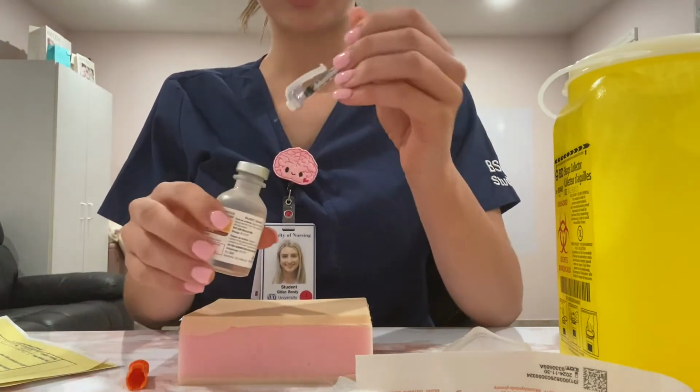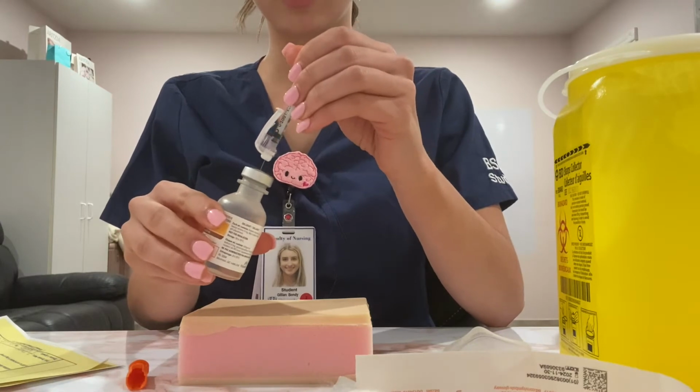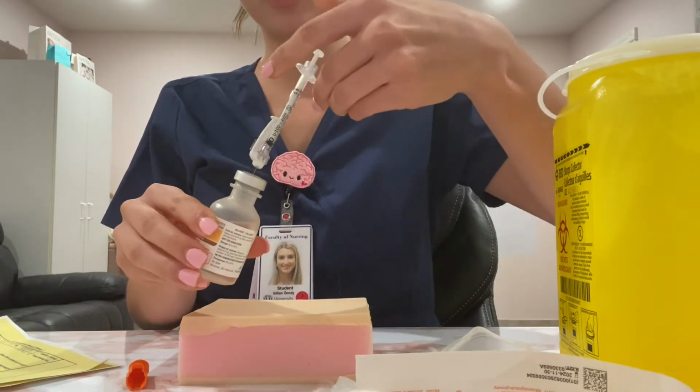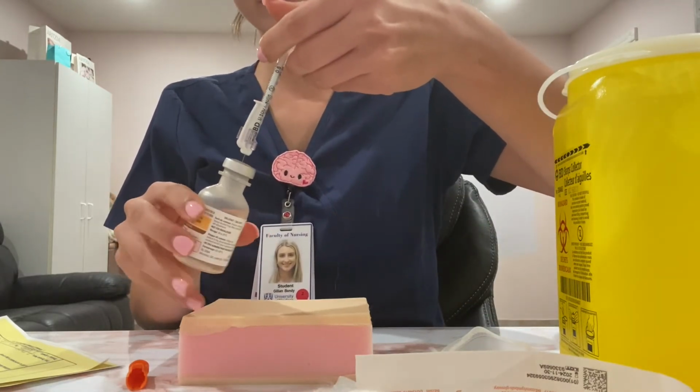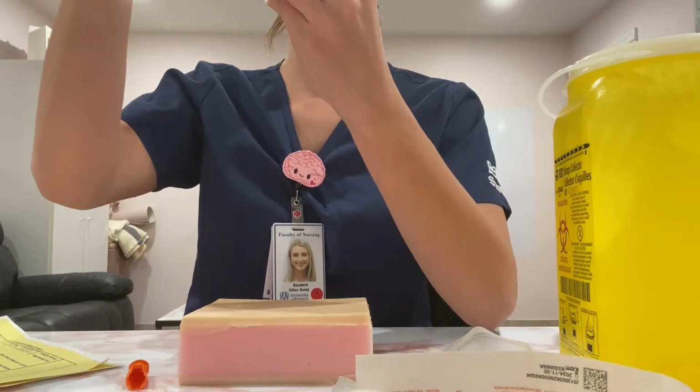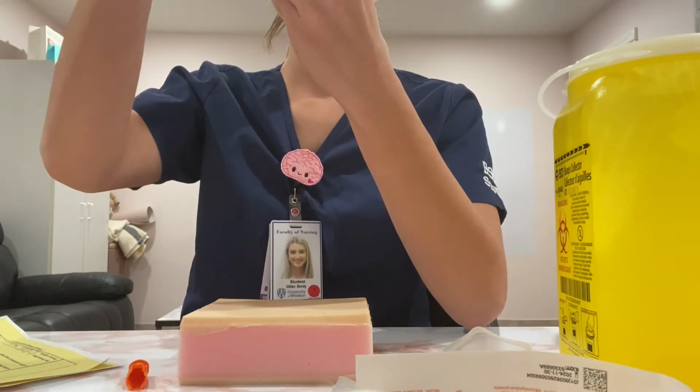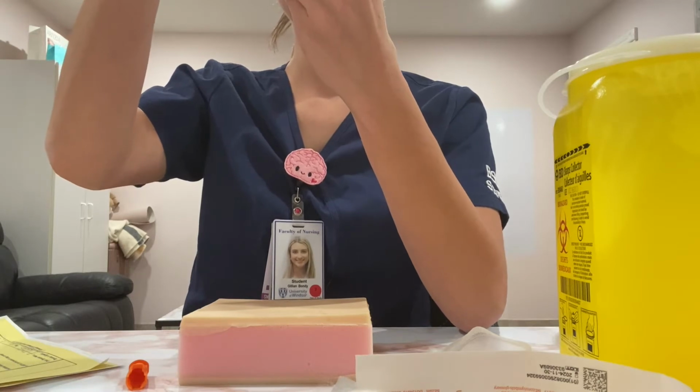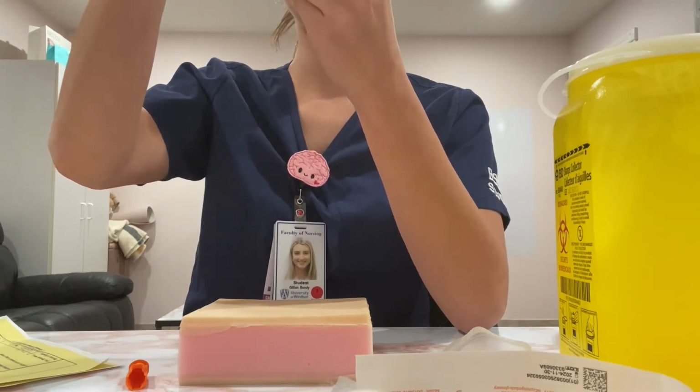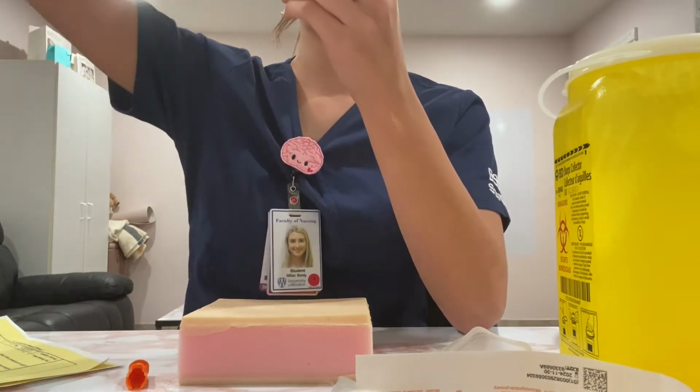And then I'm going to inject the air, flip it upside down, and then pull back the 4 units.